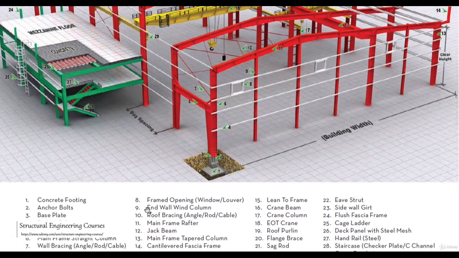After that, 6th number is the main frame straight column. 7th number is the wall bracing, which is either used in angles or rods or cables. 8th is the framed opening. So this is called a framed opening because these are also made with the help of girts, and the purpose of this framed opening is to make space either for the window or for the louvers.